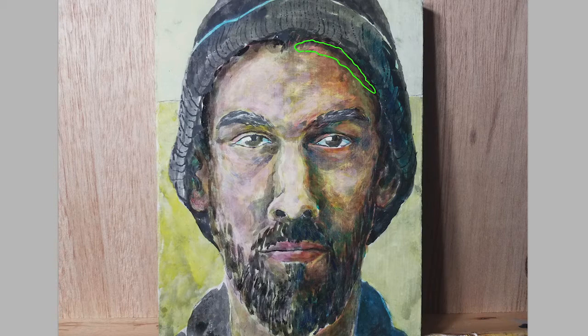Some of this feels right to me. I like it. Some of this cheek area, the beard over on this side, I really don't mind that. I actually don't mind the ear. So I'm definitely not going to touch these areas much. And if I do touch them, very cautiously, to let the underpainting show through.